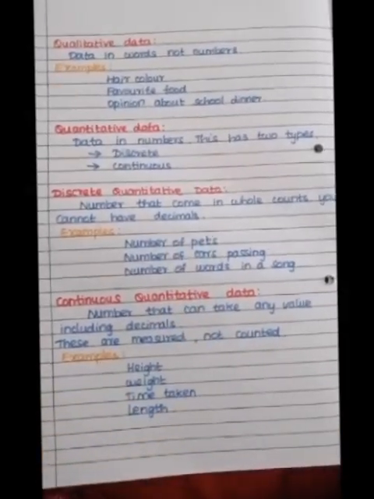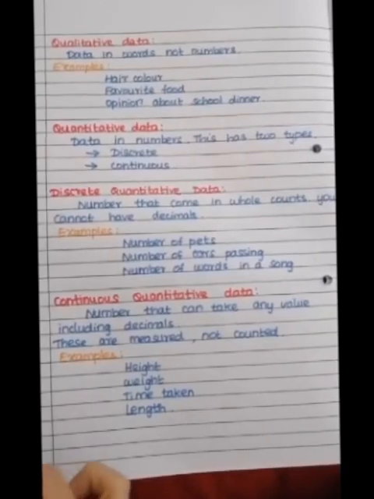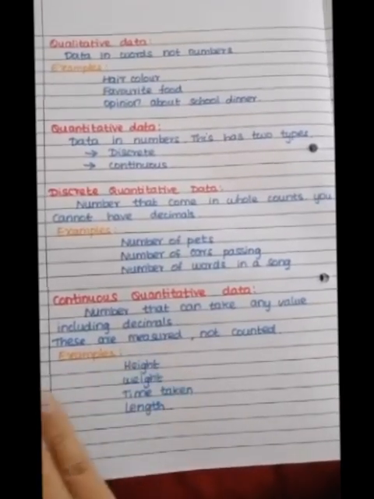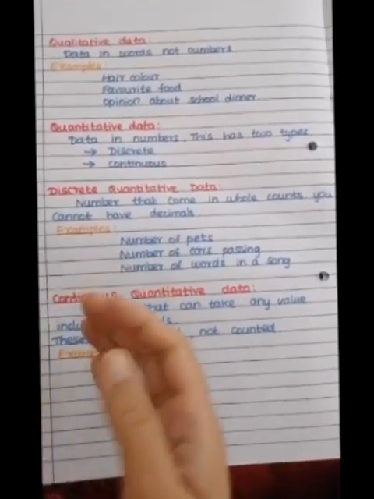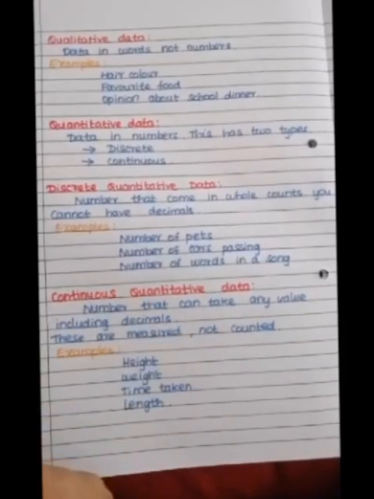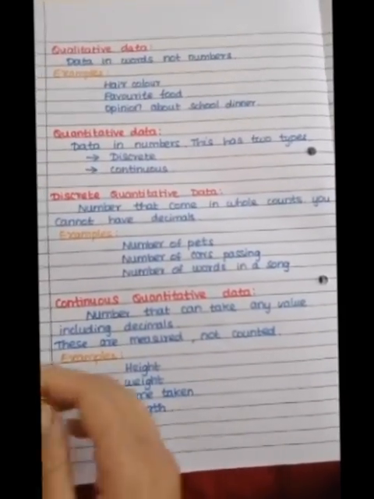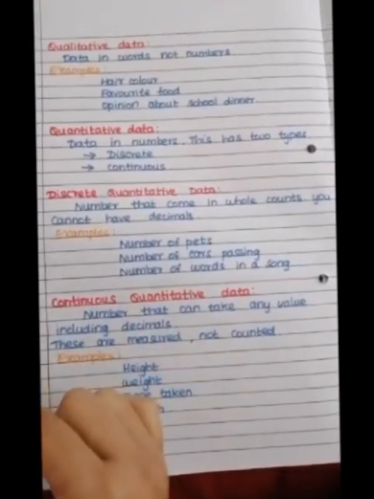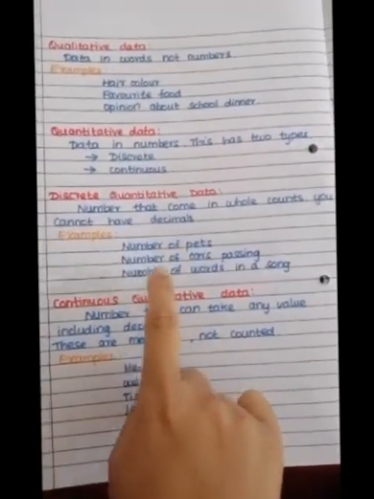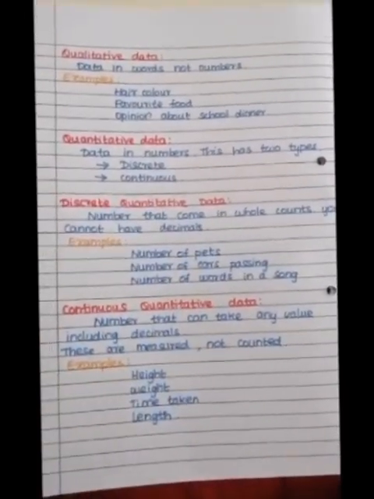What about discrete? You have whole numbers. It cannot be a decimal. Okay, your age and the number of pets you have. How many pets do you have? You will say it in a whole number. Yes, all of that comes under discrete quantitative data.